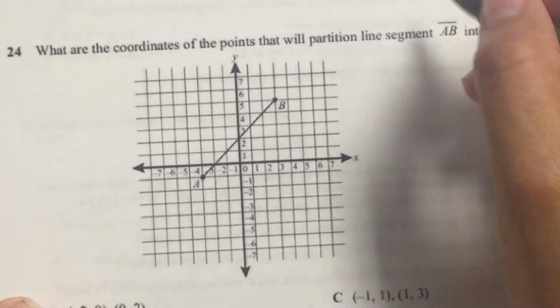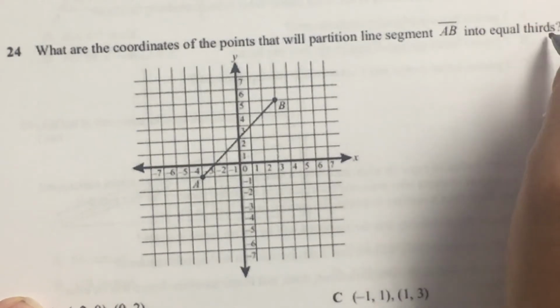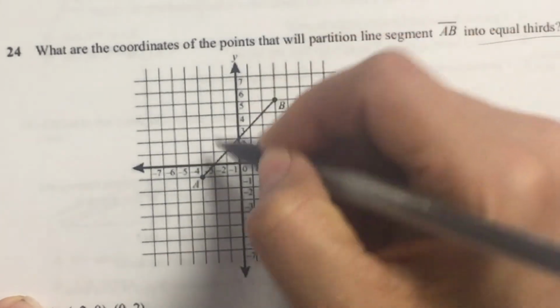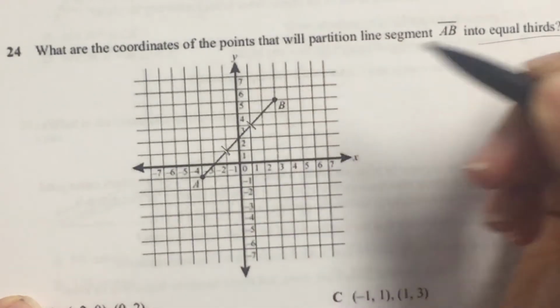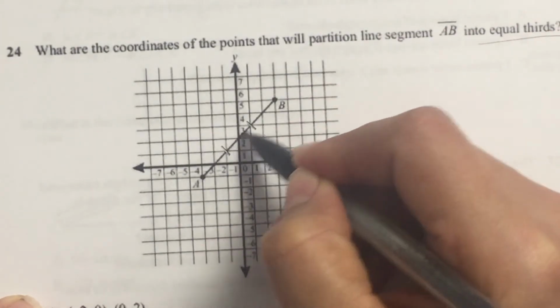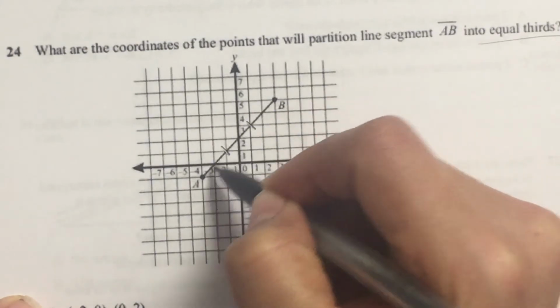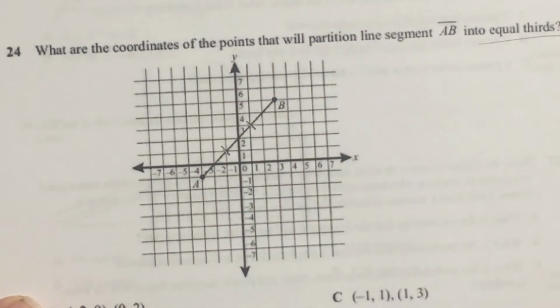What are the coordinates of the points that will partition the line into equal thirds? So AB, into equal thirds. In other words, I want 3 equal, oh look, that's so easy, because it's 1, 2, 3. All I did was go diagonally twice. It just happened to work out this simply.